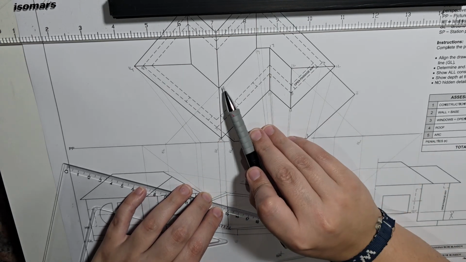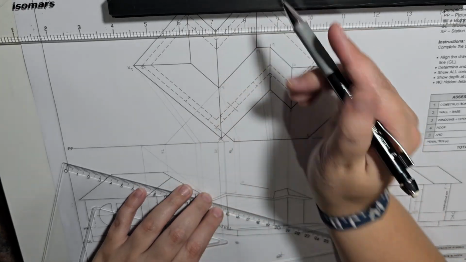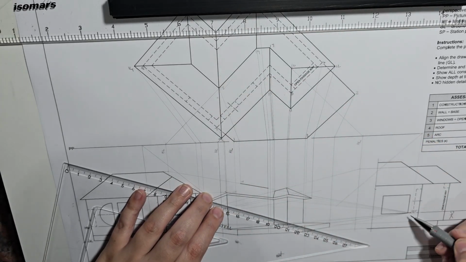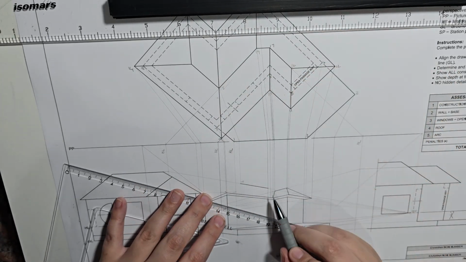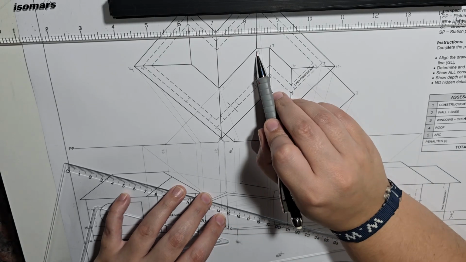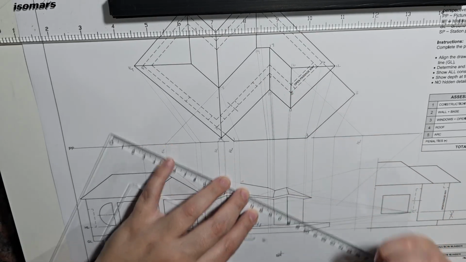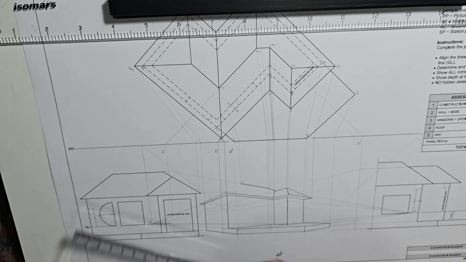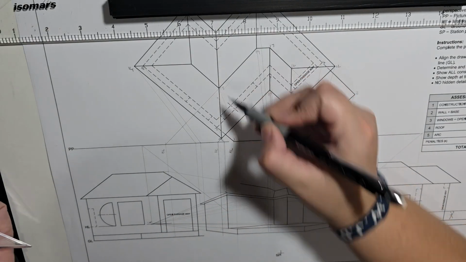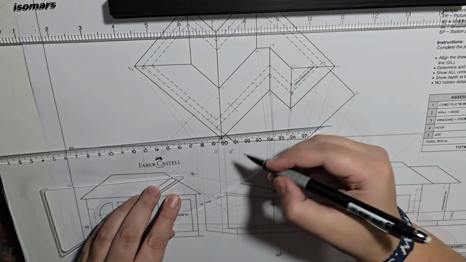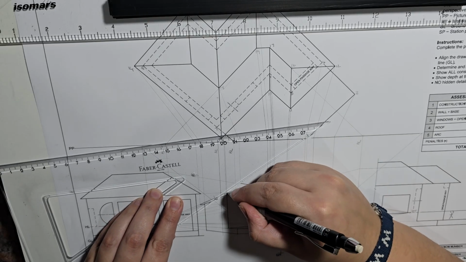19. See, I went from 18 right vanishing point, brought 19 down where it meets. Then 19 and 17 connects, so I just connect them. Right, 18 and 9 connects.